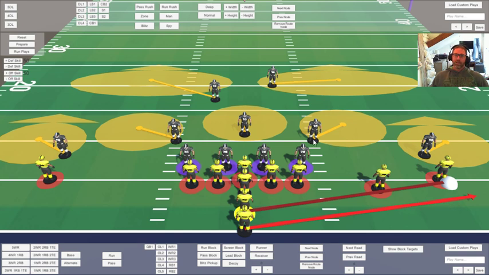I think that's going to work a lot better. If nobody comes, it's the same as before. He'll get to the end of his route and he'll just turn into an open field blocker there, and then go find somebody to hit while the running back just takes off. So that's the big change for today.